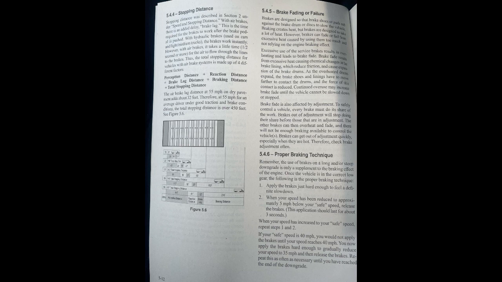If your safe speed is 40 miles per hour, you would not apply the brakes until your speed reaches 40 miles per hour. You now apply the brakes hard enough to gradually reduce your speed to 35 miles per hour and then release the brakes. Repeat this as often as necessary until you have reached the end of the downgrade.